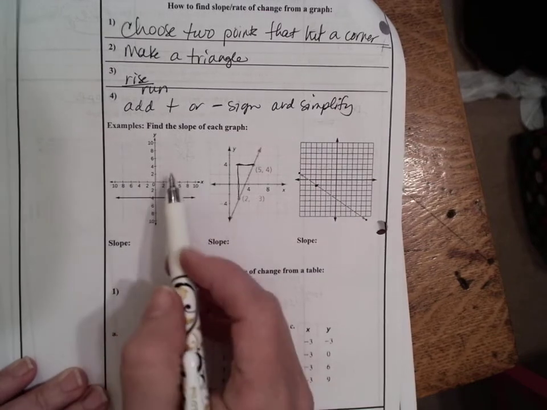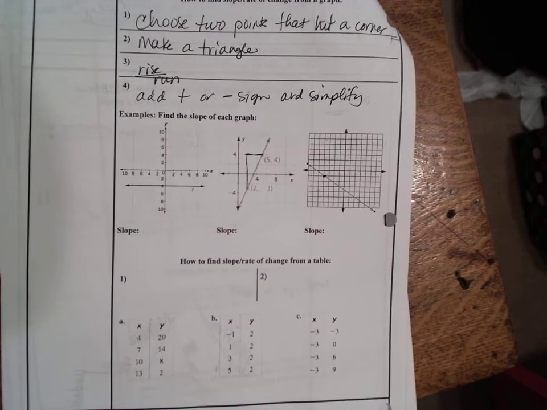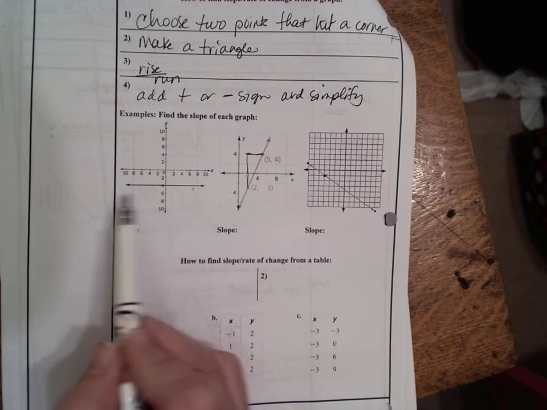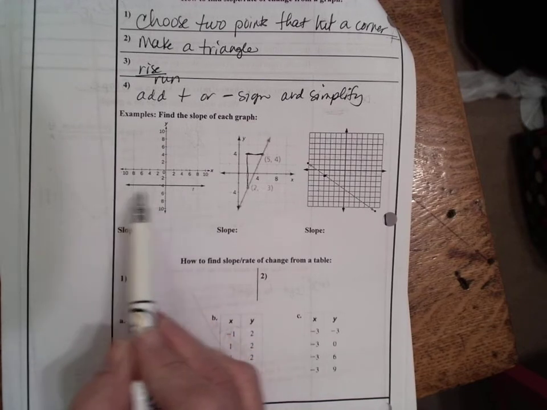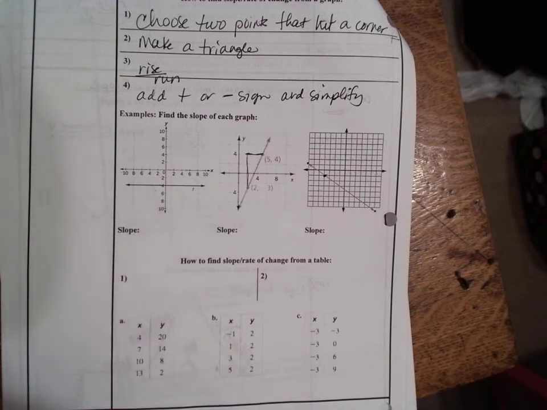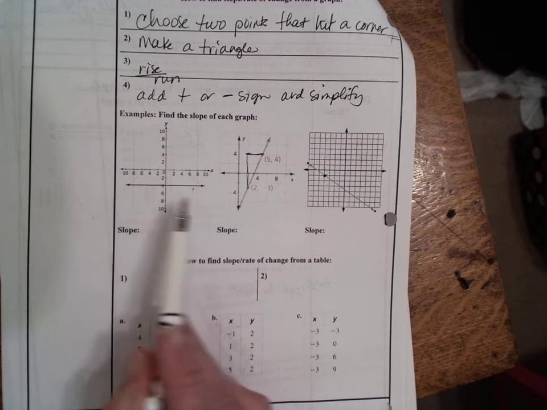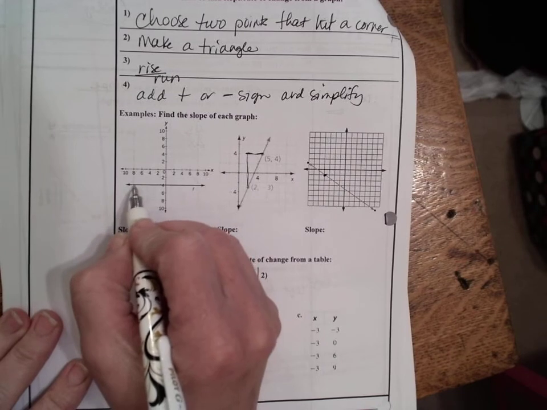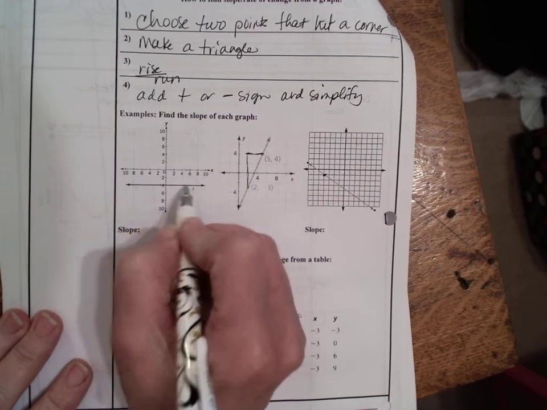So finding the slope of each of these graphs, I'm just judging by looking at this graph. If it's going like this, what type of slope is this? Zero. Good. This is just a flat line, which means the rise over the run, if we pick any 2 points, it has not gone up at all.